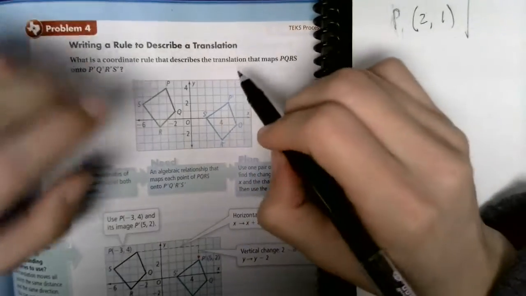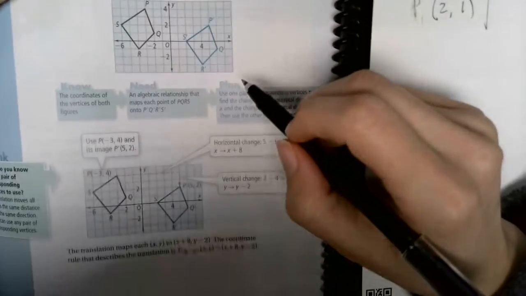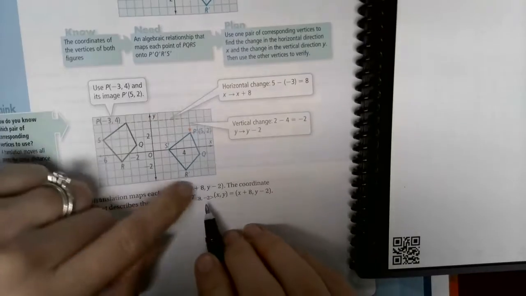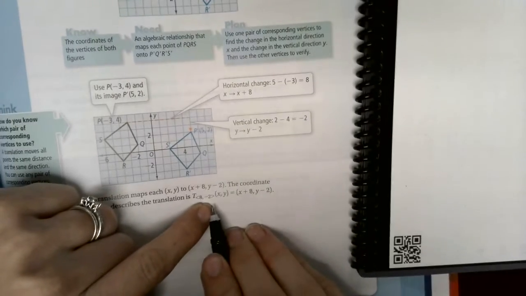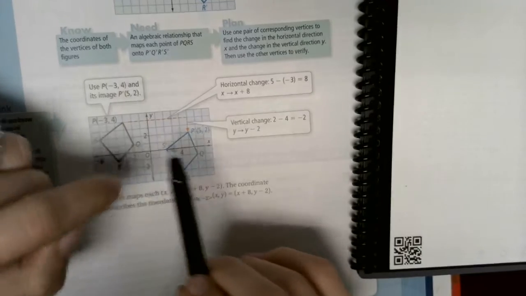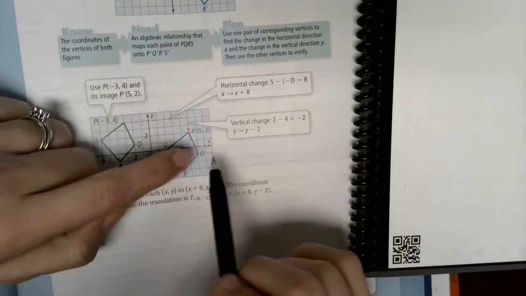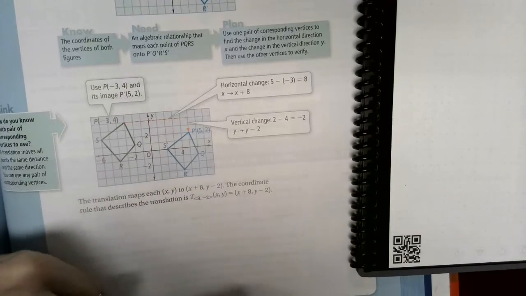So 8 right, that's positive 8, and it moves 2 down. So that's -2, 2 down. So I could write the rule as T 8, -2, okay? So you can just count if you wanted to, but make sure you know which one's your pre-image and which one's your image. The one without primes is always your pre-image. The one with primes is always your image, okay?